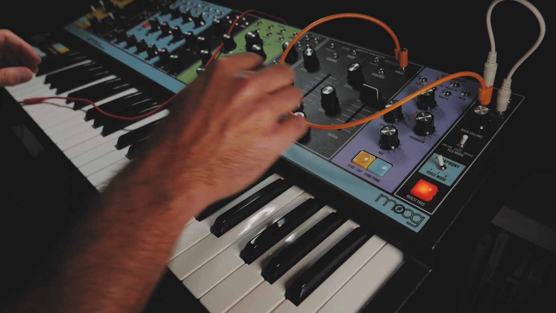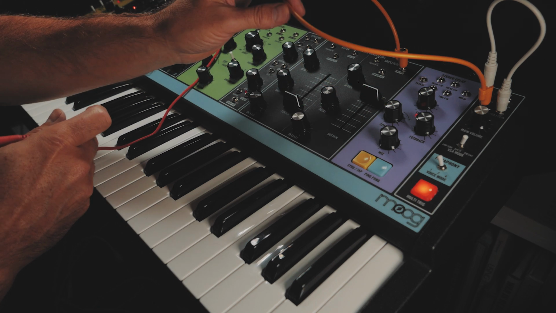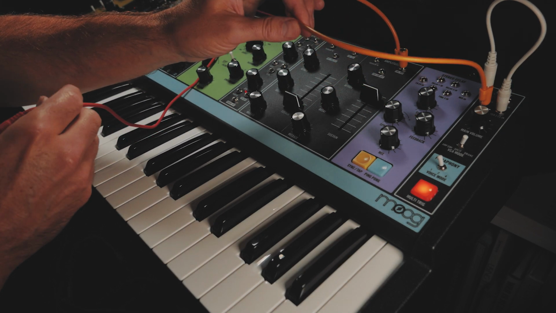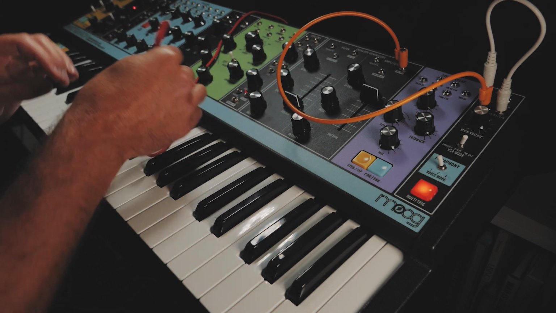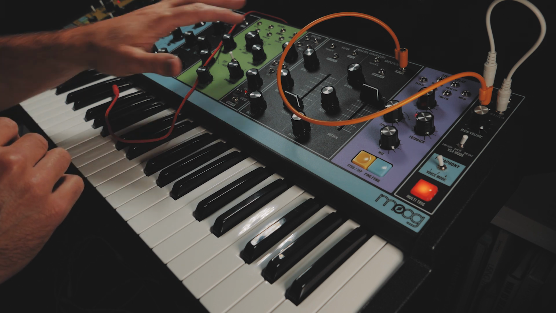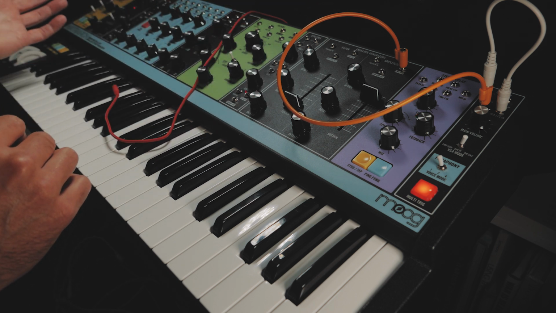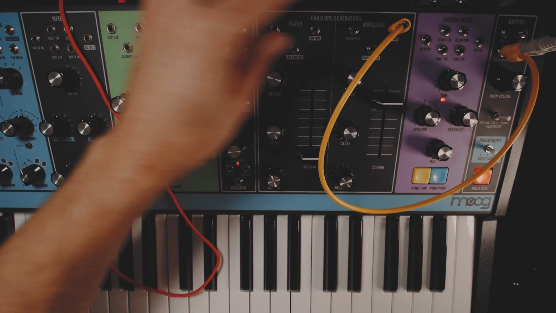And what we need to do to give it some keyboard velocity is to attenuate this control voltage with this control voltage. The way to do that is through an attenuator, and thankfully the Matriarch has 3 different attenuators on it for doing different jobs. So the way to do this is very simple.